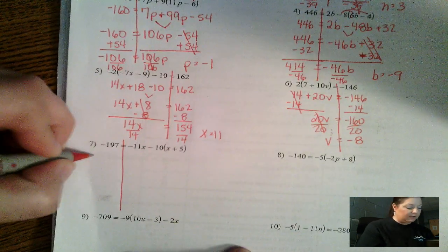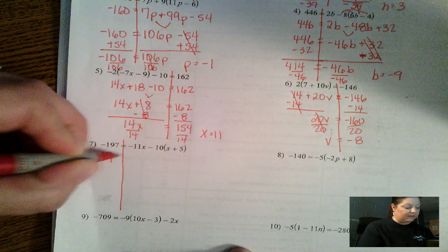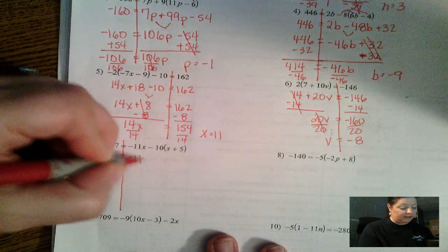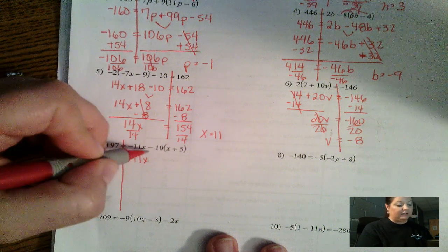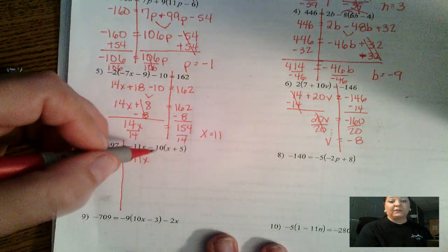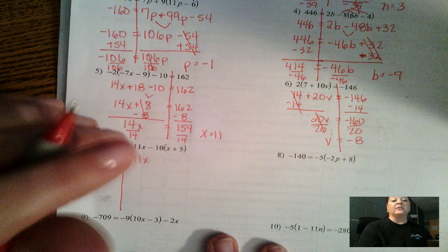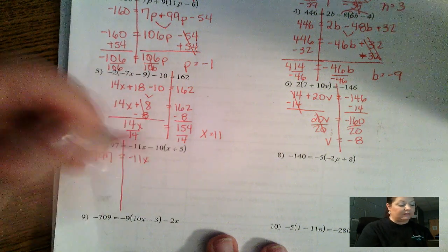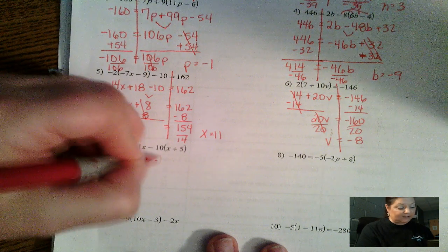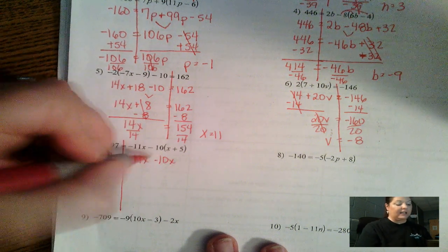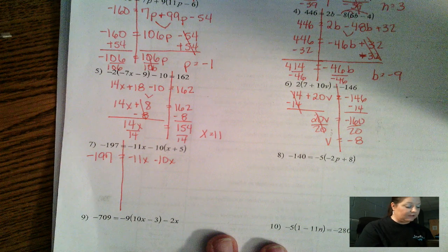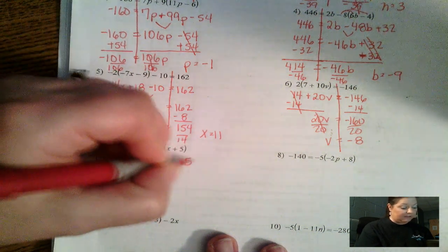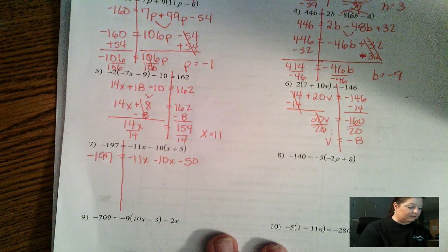And bring down our negative 197 is equal to, and then we just have this negative 11x here, so bring that down. And then we have our negative 10 and in parentheses x plus 5. So let's get rid of our parentheses by distributing first. So negative 10 times positive x is going to be negative 10x. And negative 10 times positive 5 is going to be negative 50. You have to watch those negatives.